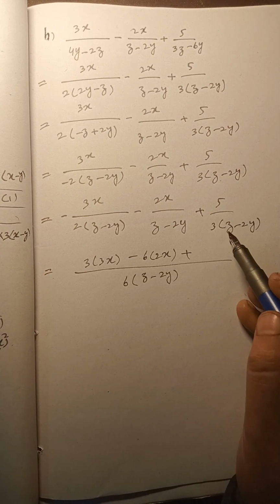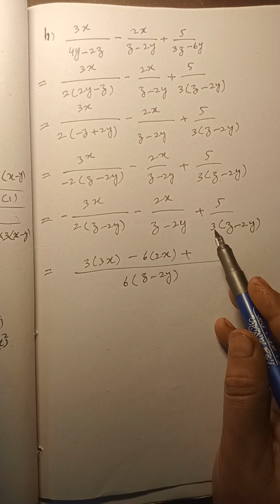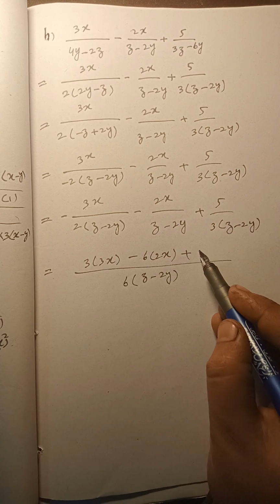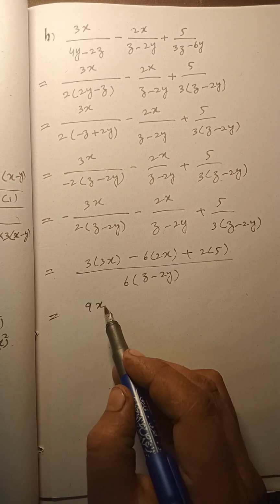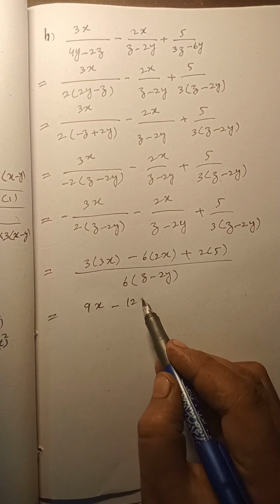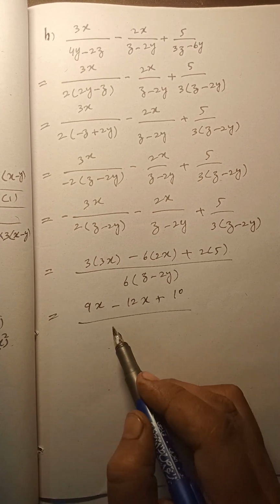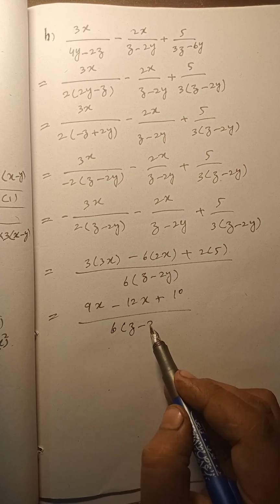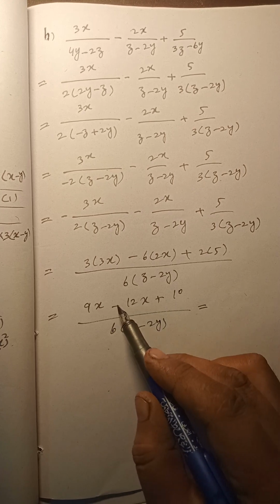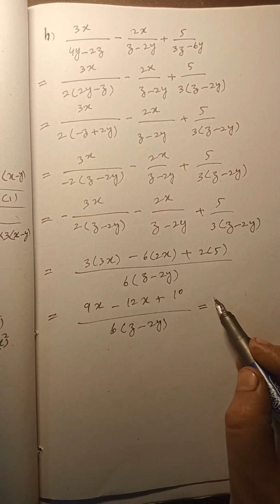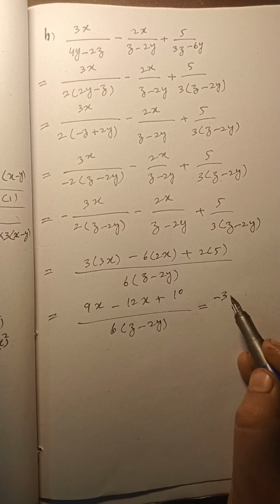When you will divide this number by this one, it will be cancelled, and only 6 will be divided by 3, answer will be 2, 3 2s are 6, so 2 into 5 here. Now 3 3s are 9, 9x minus 6 2s are 12, 12x plus 2 5s are 10, 10 here, and denominator will remain same, z minus 2y. Now you know that both have different sign, so we will subtract, answer will be of bigger term negative, so answer is 3x.